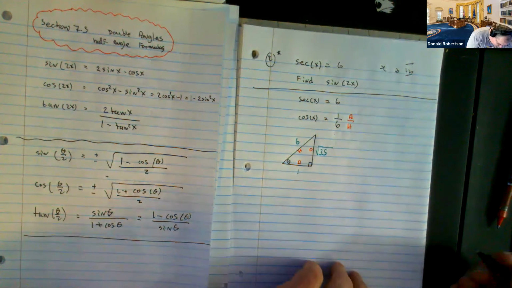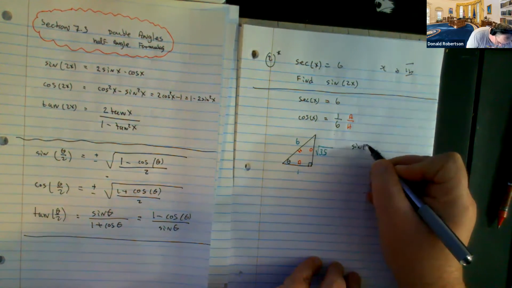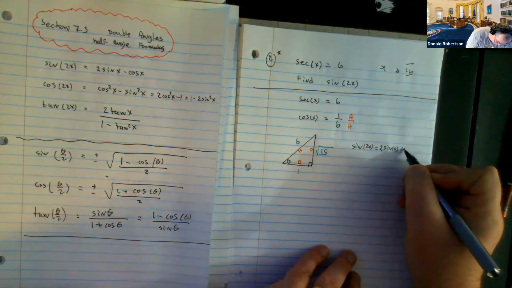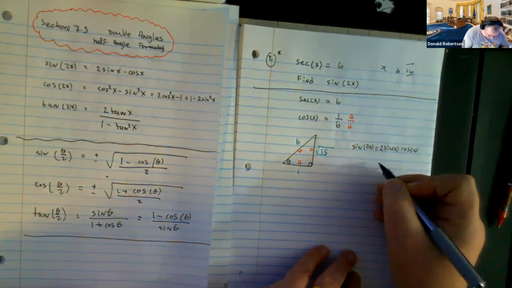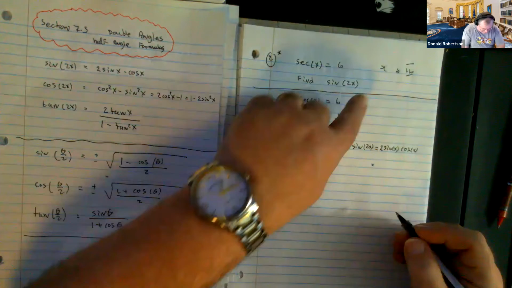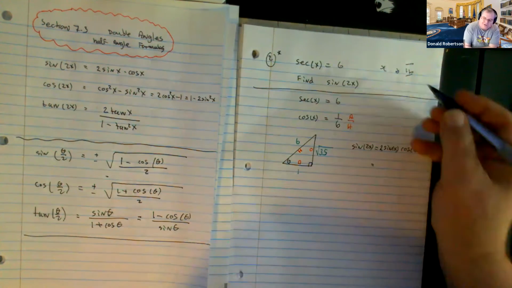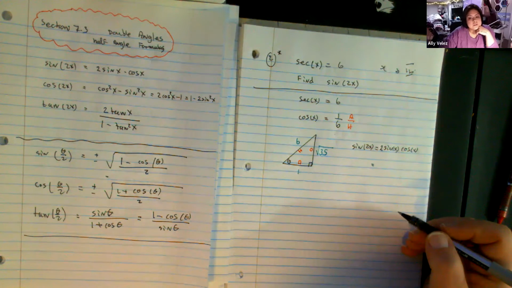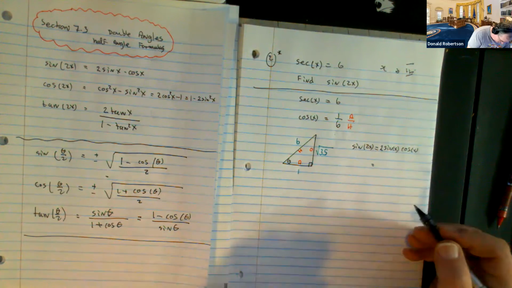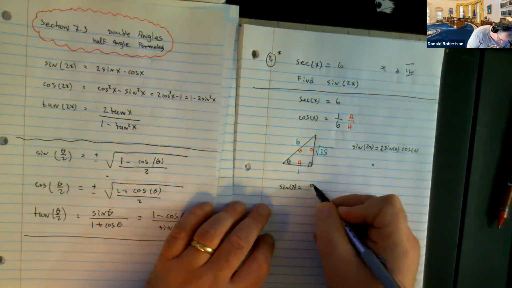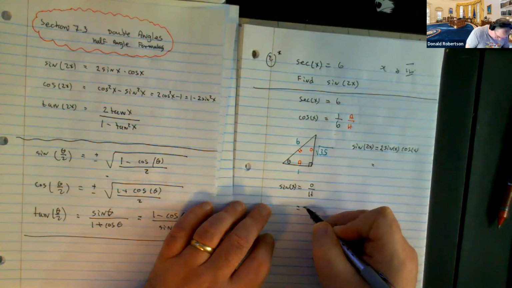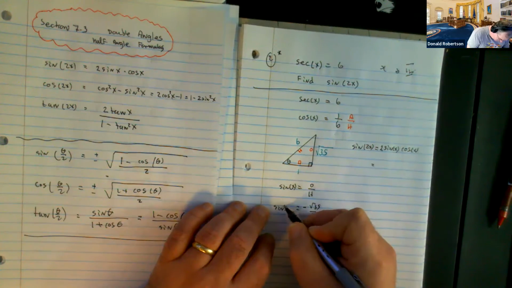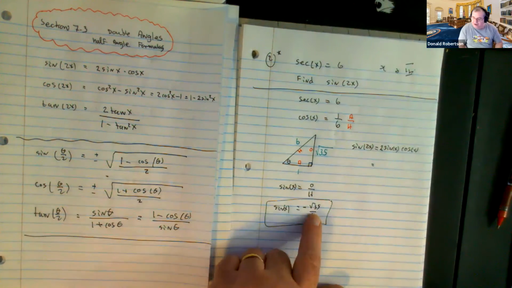Since I'm being asked to find the sine of 2x, it's going to be 2 times the sine of x times the cosine of x. In the fourth quadrant, what is the sign of sine, positive or negative? Negative. So when I do the sine of x, the opposite over the hypotenuse, I'm going to do negative square root of 35 over 6. Are you comfortable about that fraction and its negative?